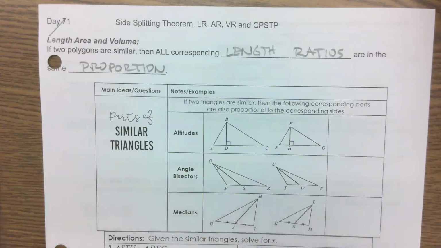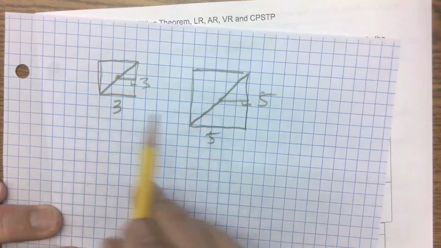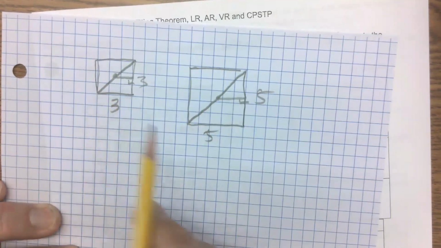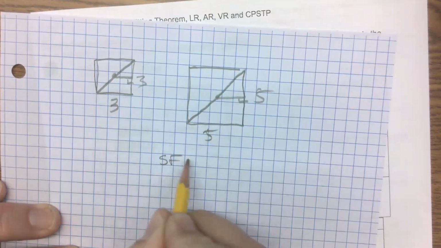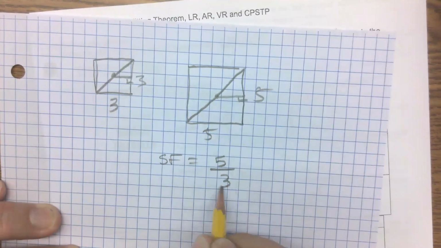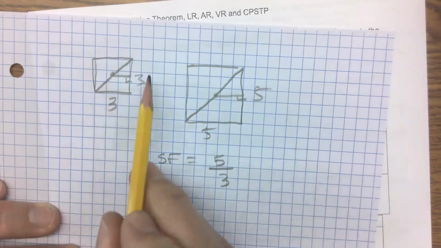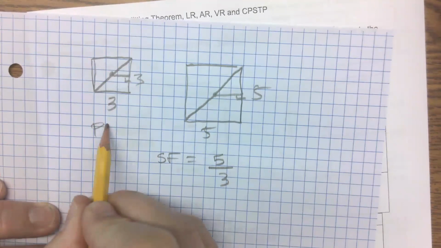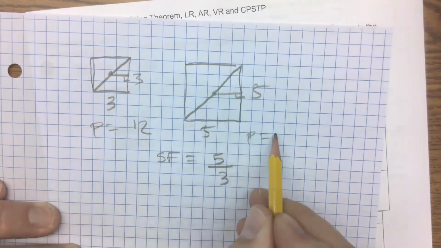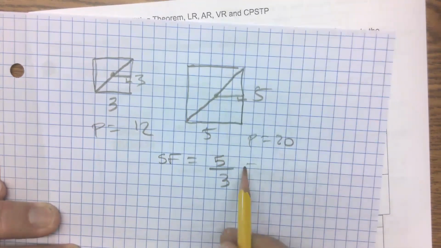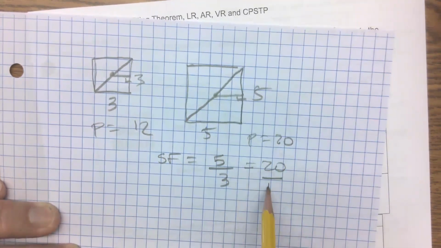As we've talked about, when we have two similar figures, in addition to knowing that any pair of sides are going to be in the same proportion, called the scale factor, image over pre-image, we talked last class about the fact that the perimeter, 4 times 3 is 12, the perimeter here, 5 times 4 is 20, would also be in that same ratio.